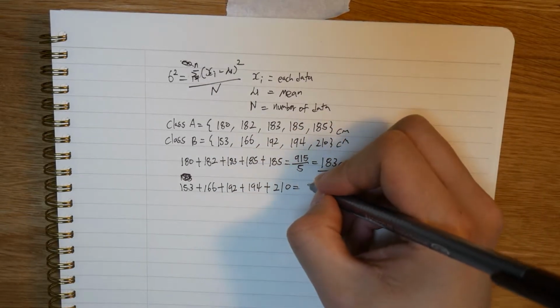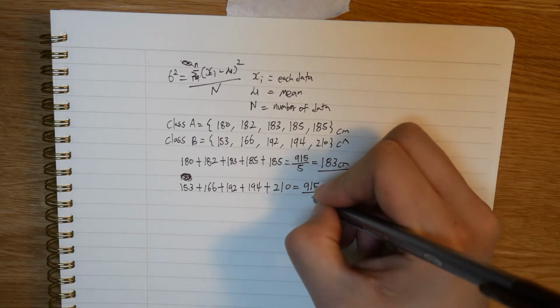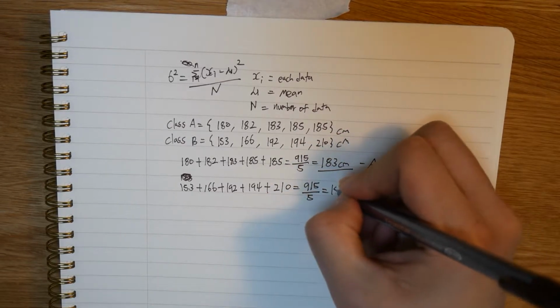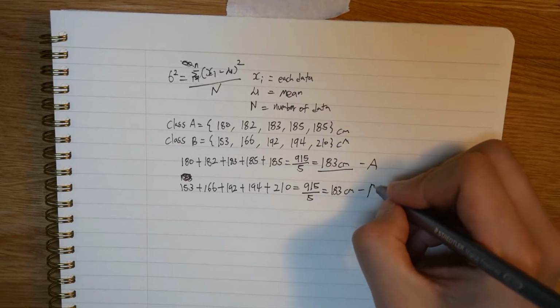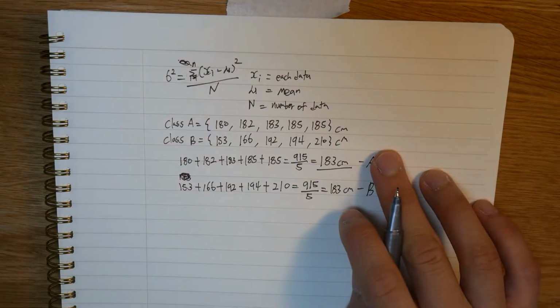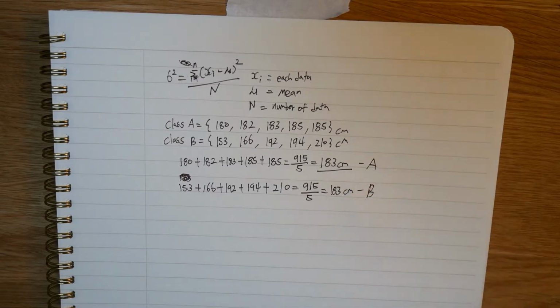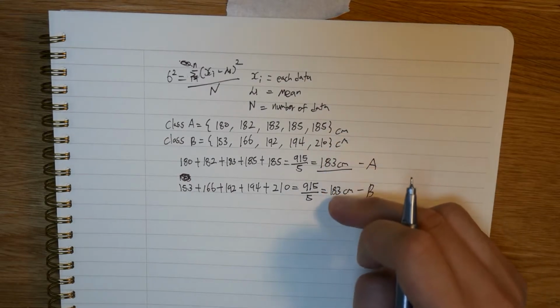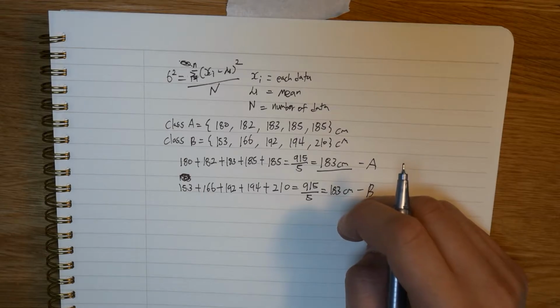The sum is the same as class A, 915, and divided by 5 it is 183 centimeters. So this is class B. Both classes have the same average height, right? So you might be tempted to say, when you just know this information, that both classes have approximately similar heights. But is it really?